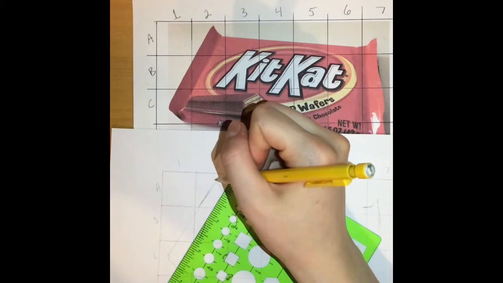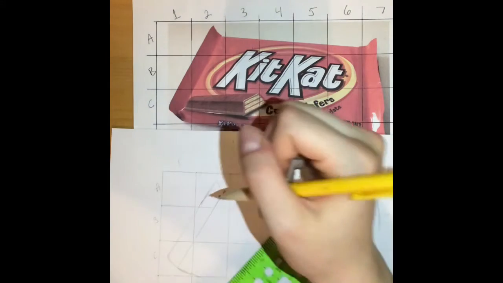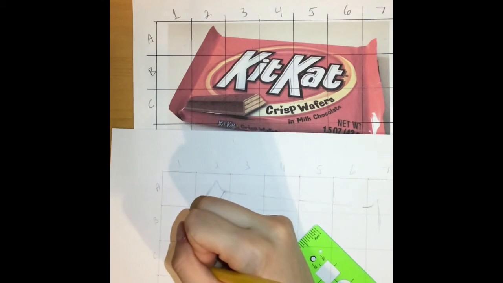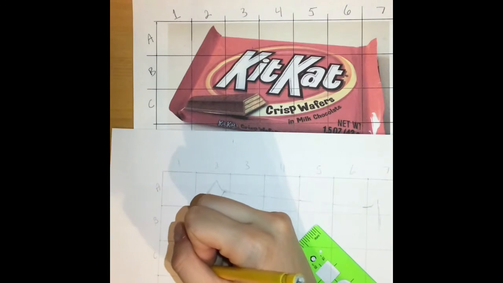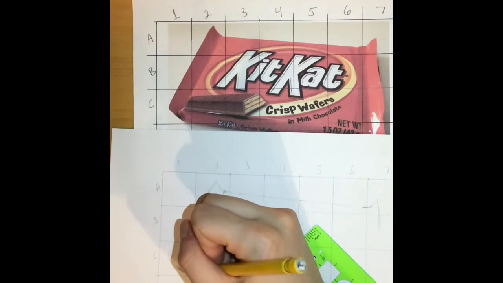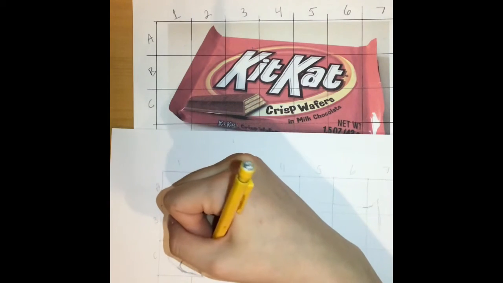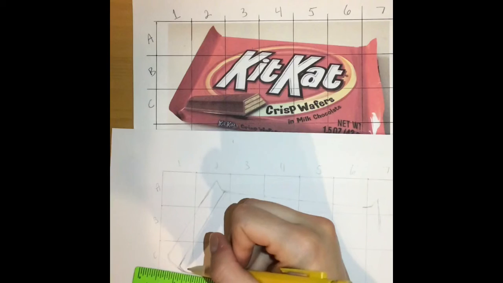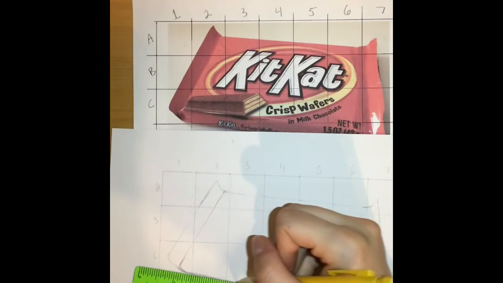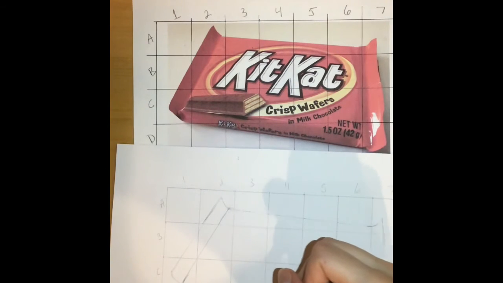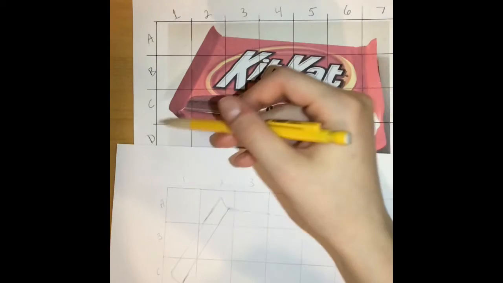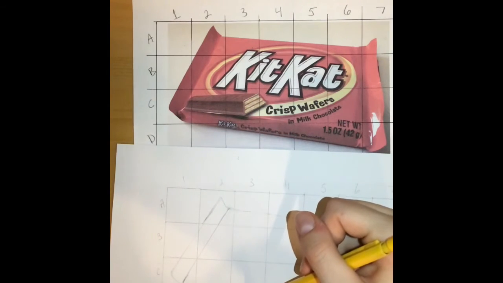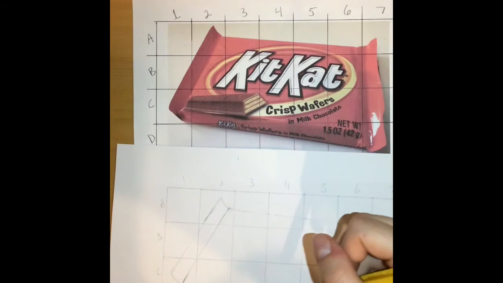And I'm using my ruler for those shapes. I'm counting my squares to see where I'm at. I constantly check that, so make sure you keep checking those.